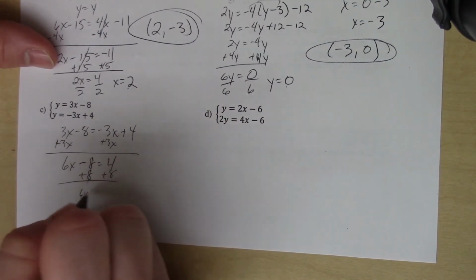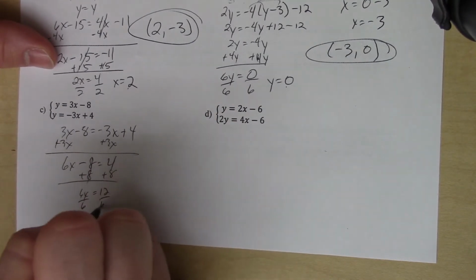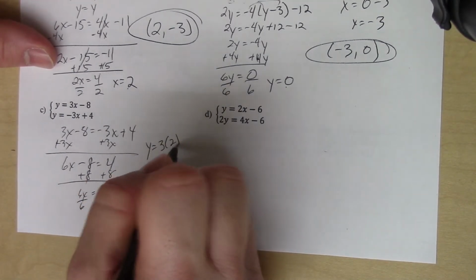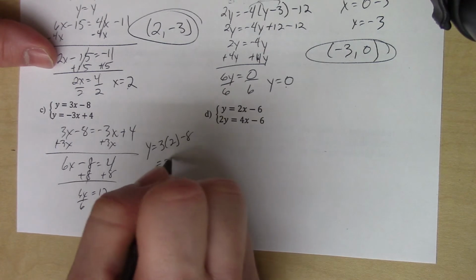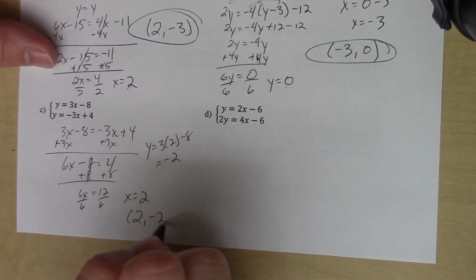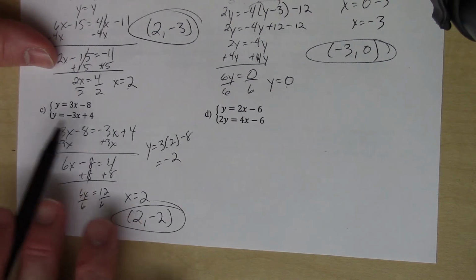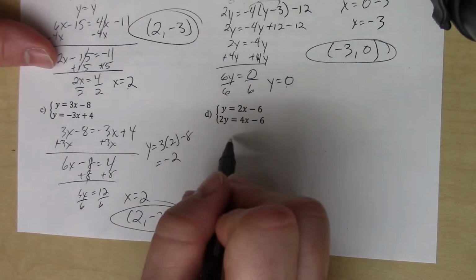You get the steps, I hope, by now. Plug it back in, 2 times 2 minus 8. 6 minus 8 is -2, so I get (2, -2). Right? I like to just double check. -6 plus 4 is -2. It works. Okay, let's go to the next one here.